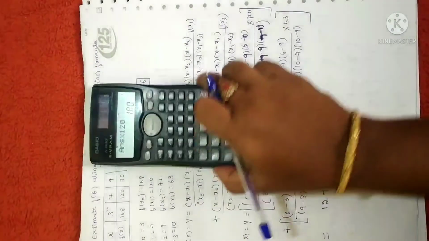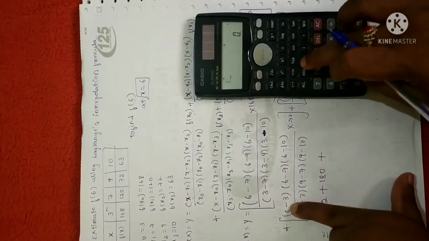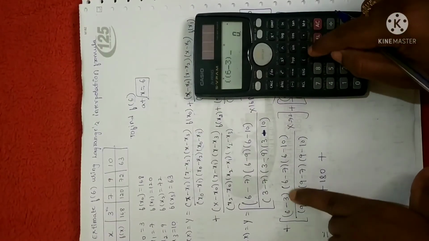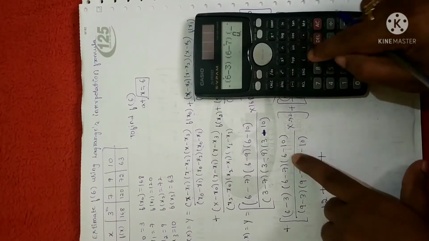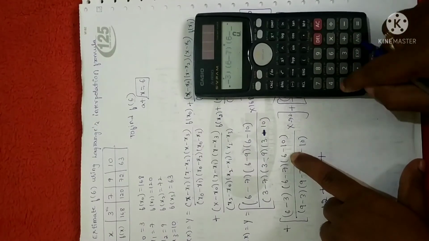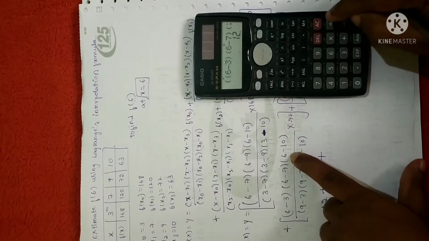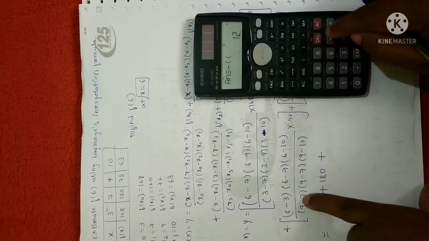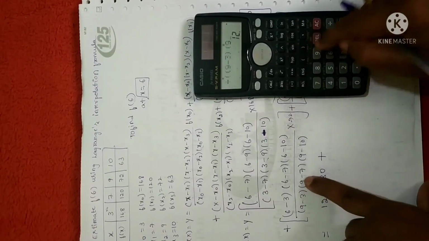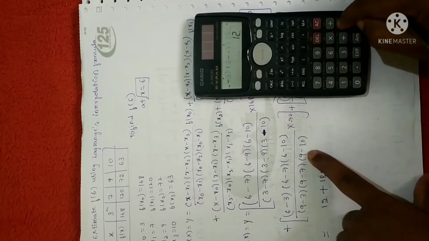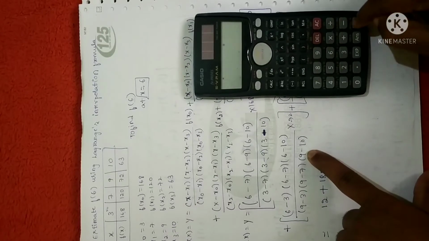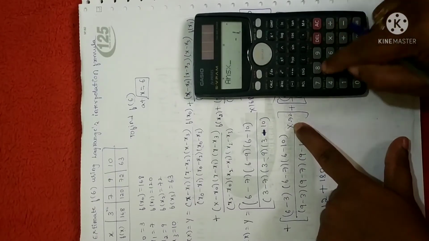Plus the third term I am going to simplify. See the third term, open 2 brackets, 6 minus 3 close bracket, 6 minus 7 close bracket, 6 minus 10 close 2 brackets, plus equal sign, plus divided by, open 2 brackets, 9 minus 3 close the bracket, 9 minus 7 close the bracket, 9 minus 10 close the bracket 2 times, plus equal sign and multiply it with 72.